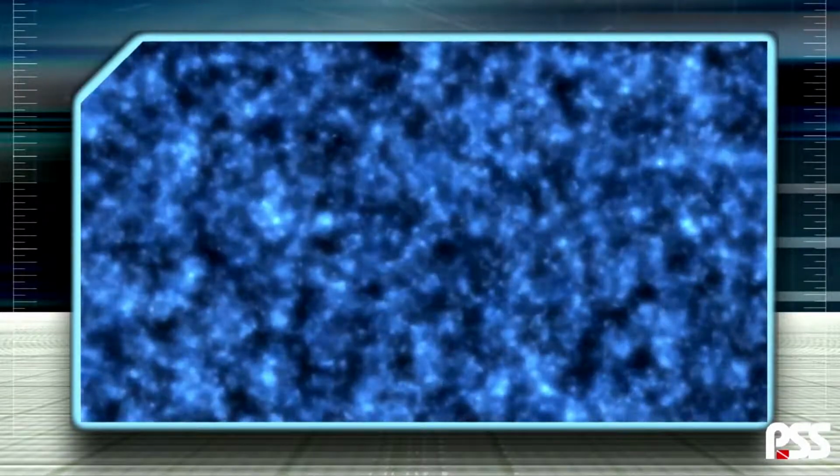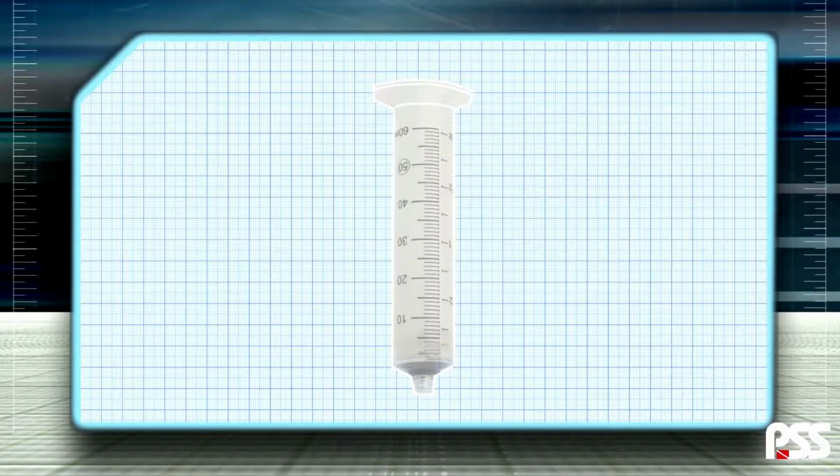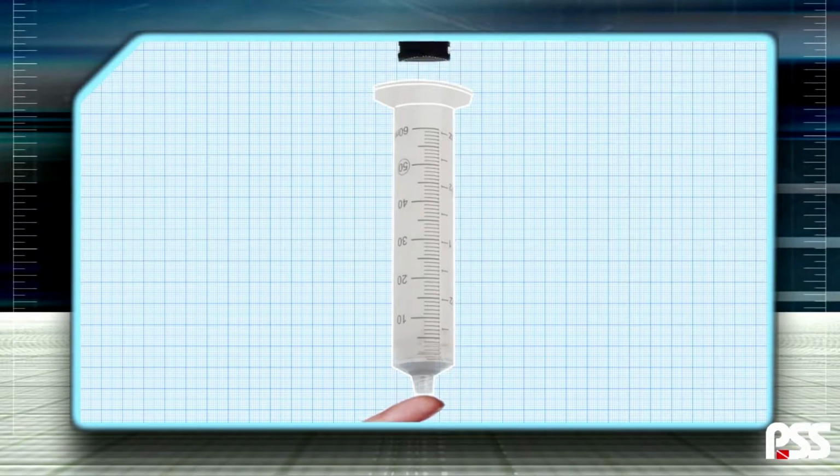Let's verify this. Take a syringe for hypodermic injections and, removing the needle, draw air into it. Now let's close the exit hole well and press on the plunger. We discover that by increasing the pressure applied to the plunger, we can reduce the volume of air in the syringe.